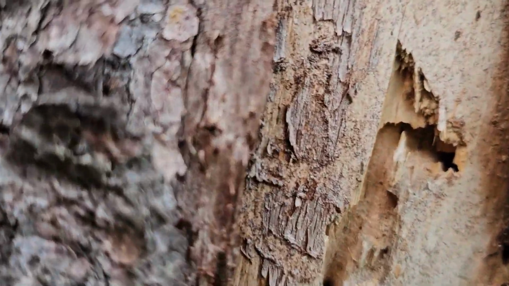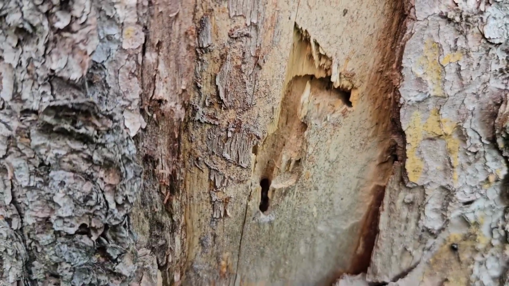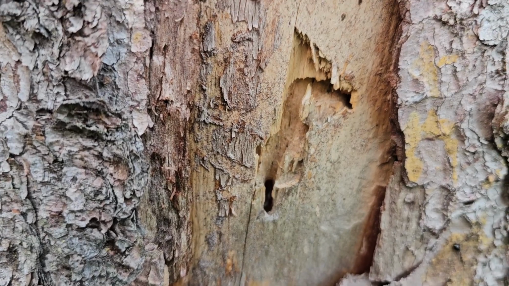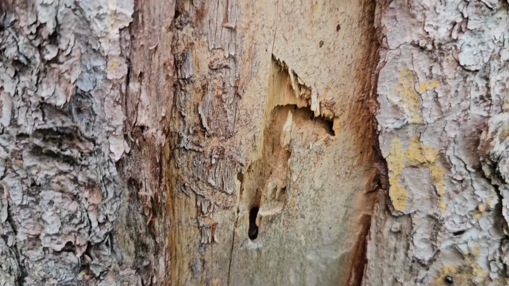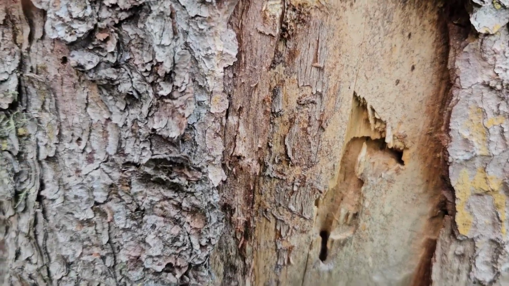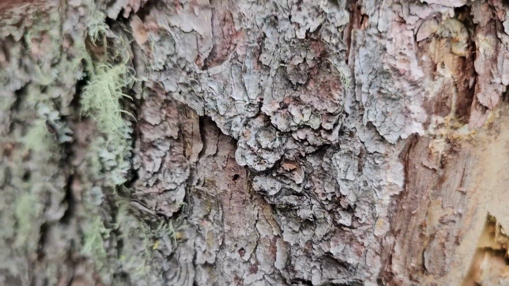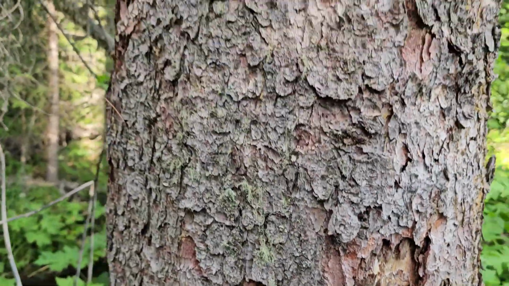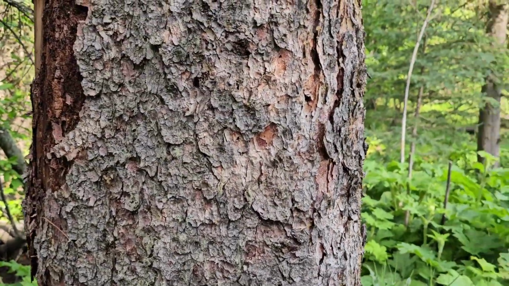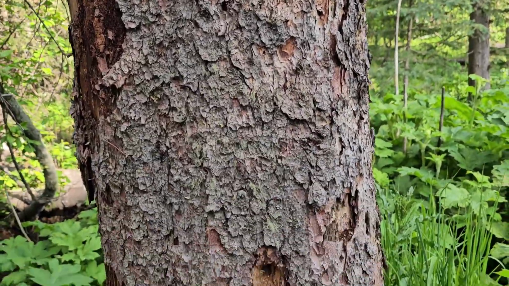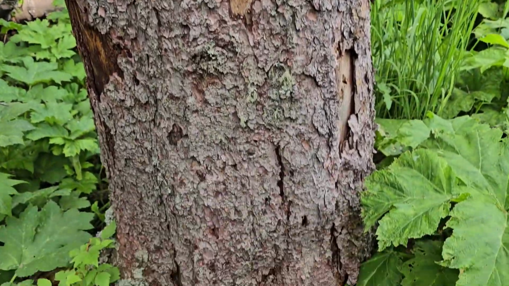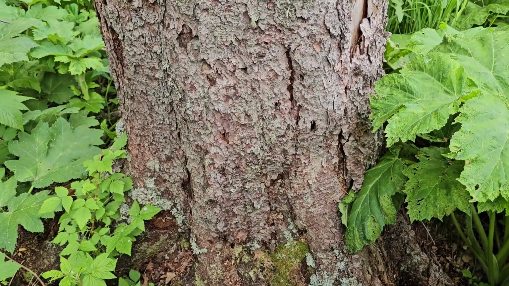And actually, this one's interesting. You can kind of see how some sort of large, I don't know if it was a worm or a beetle larva or something like that, was in there and pulled out by the woodpecker. So yeah, just something like this. It doesn't look like much from far away, but when you come up close, there's a lot to it. There's a lot going on.